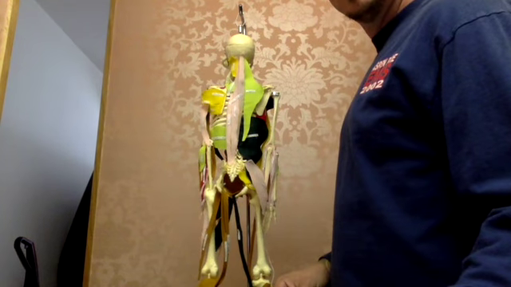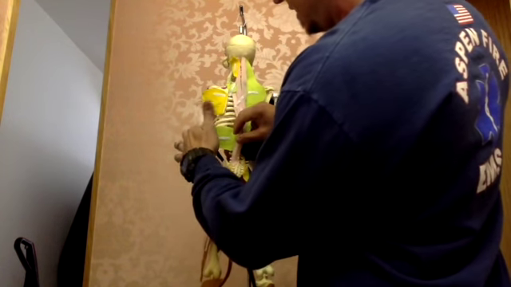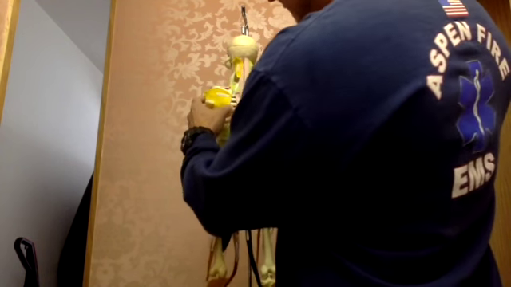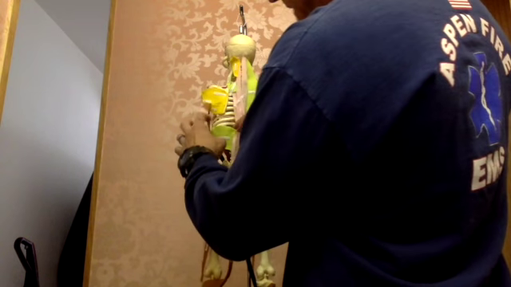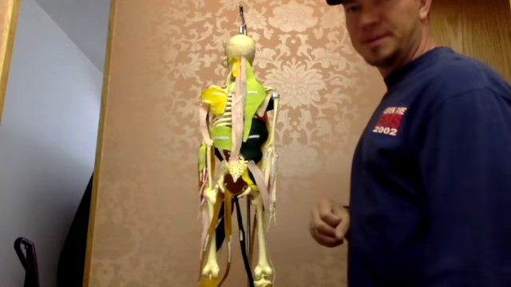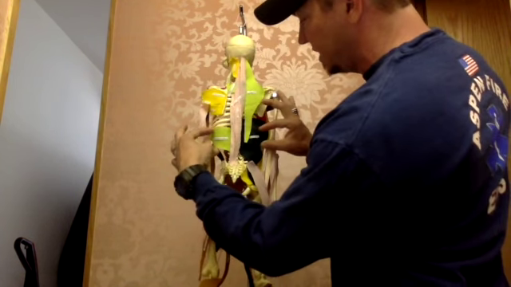It compresses, I think, ribs 9 through 12, and it assists in compressing those for breathing. The origin of it starts at, I think, 11 and goes to 12, and it's just this section here.